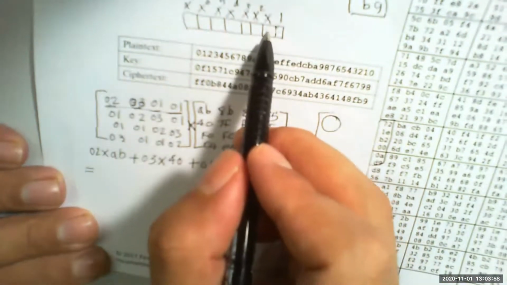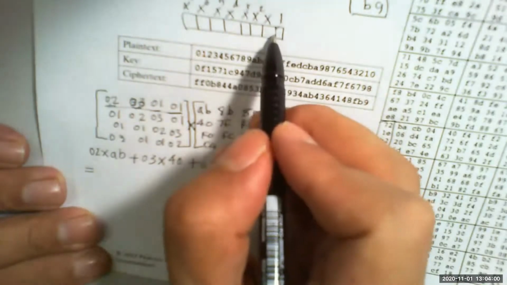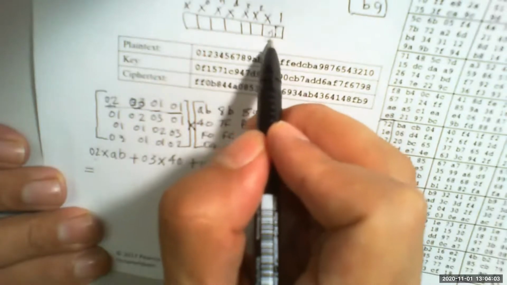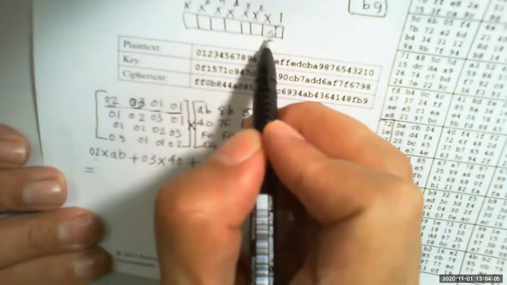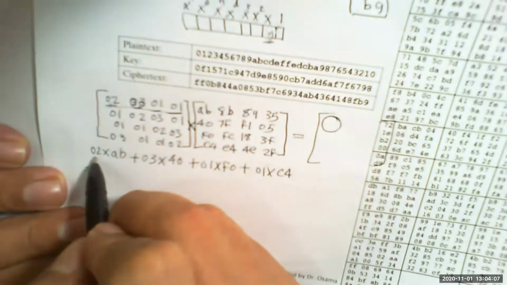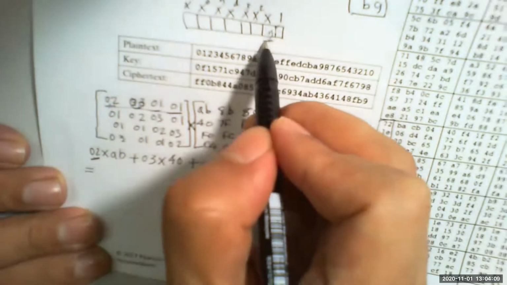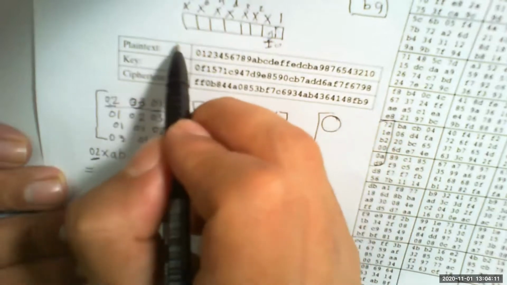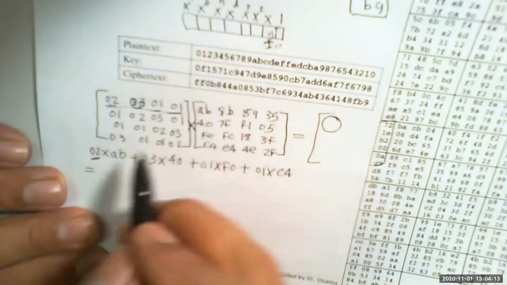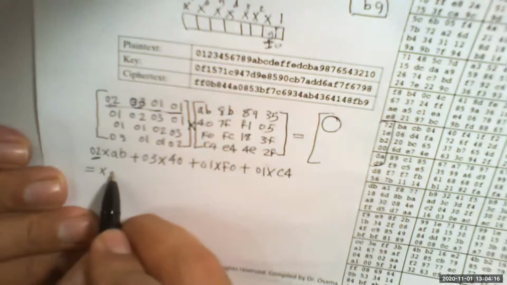Okay, now this is 02. 02 means it is here, only here, 1 here. This is the binary representation of 02. The binary representation of 02 is 1, 0, and the others are 0. So it is x. So I multiply x by what?